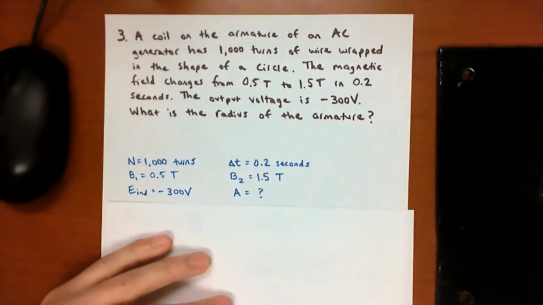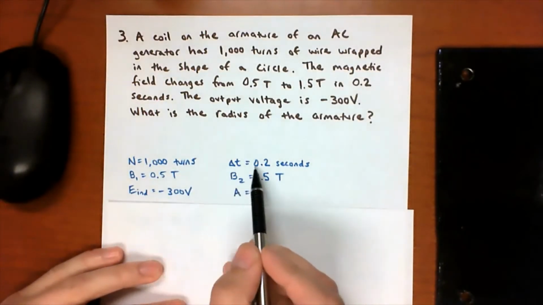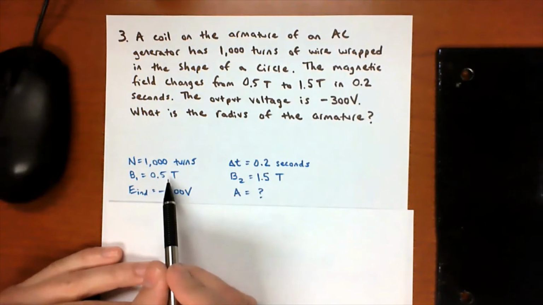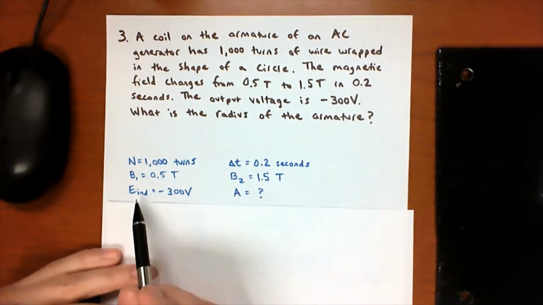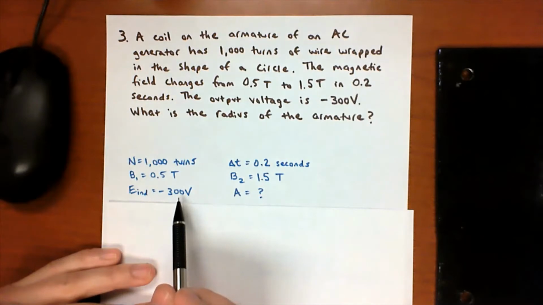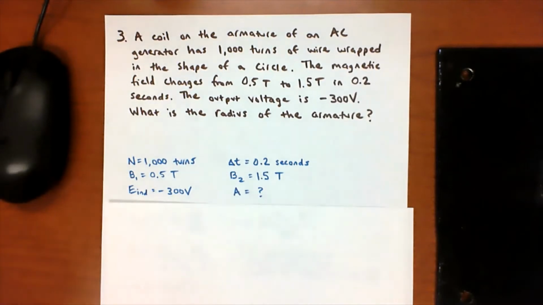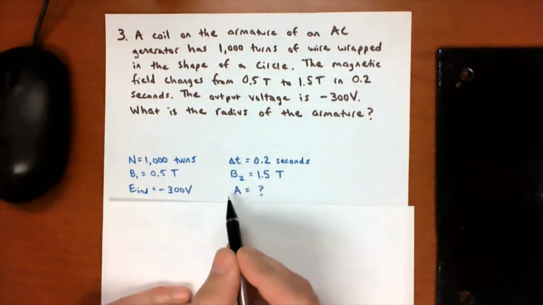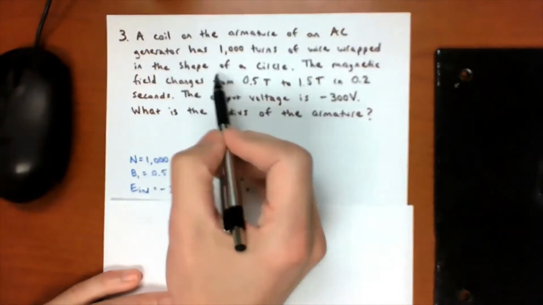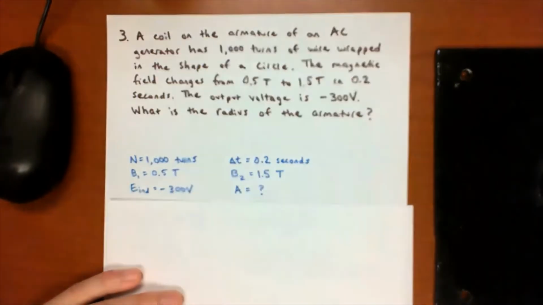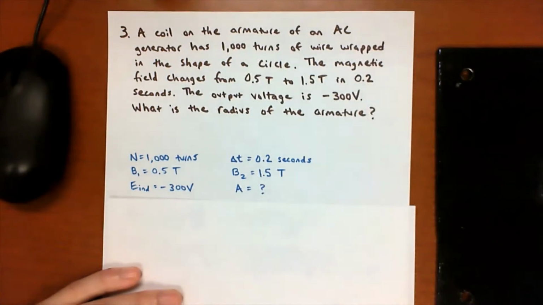So I would start by writing down what we know. We know the number of turns. We know the change in time. We know the initial magnetic field, the final magnetic field, the induced voltage, and the only thing that we don't know that is relevant to Faraday's law is the area of the armature. So we don't know that, but if we can find it, because it's the only unknown, we can use that combined with the knowledge that the armature is in the shape of a circle, and we can find what the radius is of that circular armature. So that's what we'll try to do.